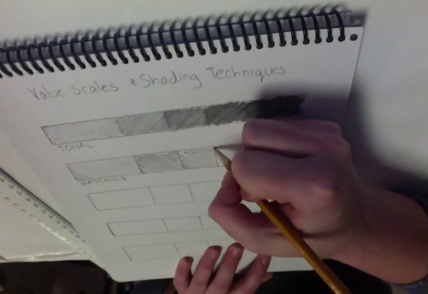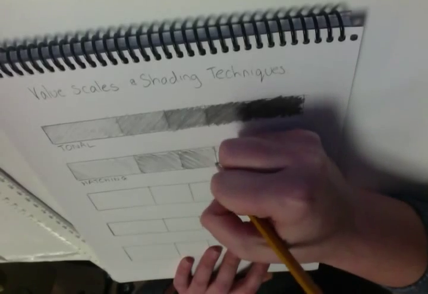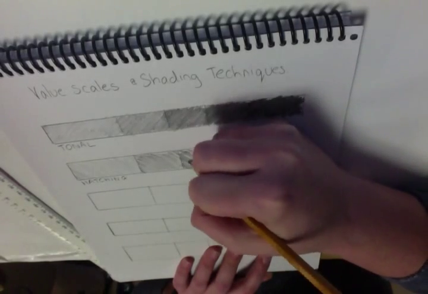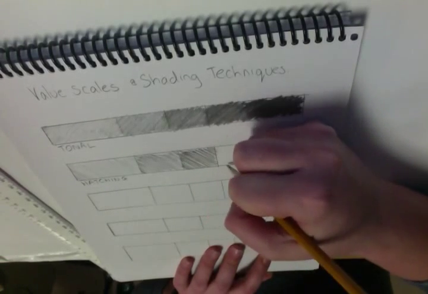So I start with a little bit of lines, go back over and add some more lines if I want to. And then cross hatches and do that. Hang on, hang on. Hold those horses.